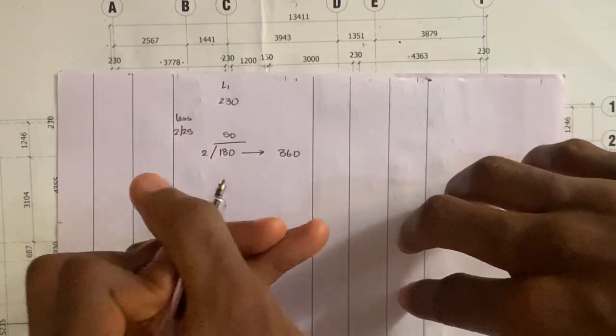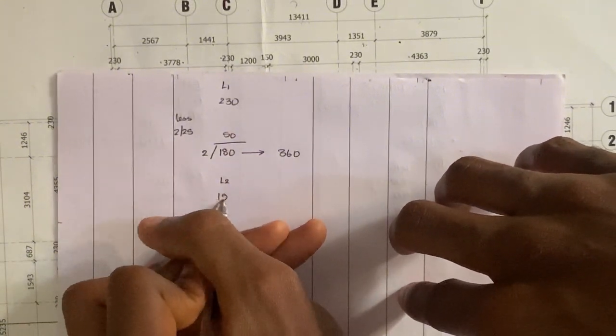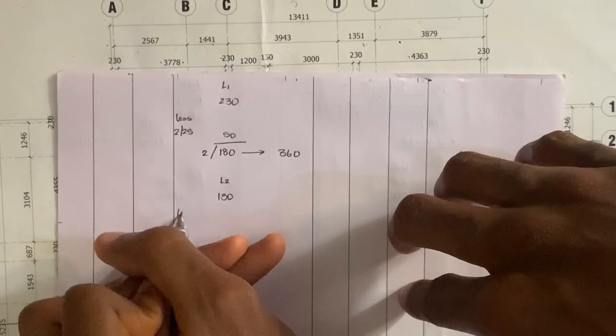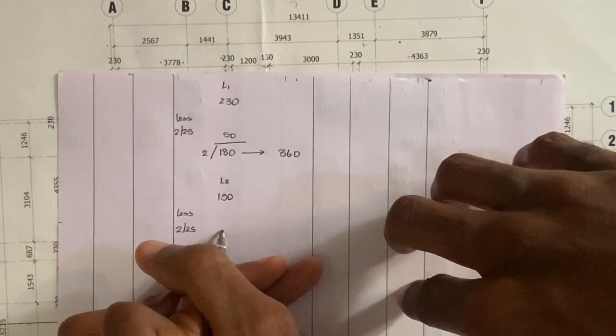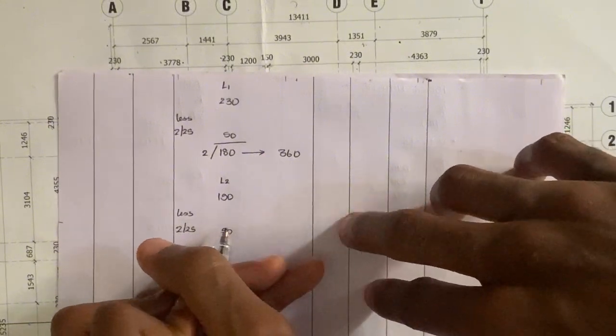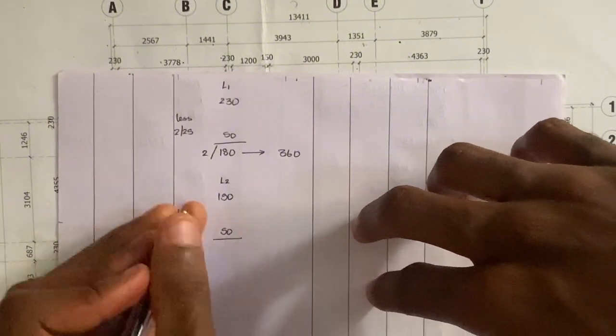So we're going to be doing the same thing for the shorter side, calling it L2, and the dimension is 150 mm. So we'll now less the concrete cover, which is 2 by 25, and that will give me 50 mm, right? So when you do the subtraction, you're going to be having a total of 100 mm.